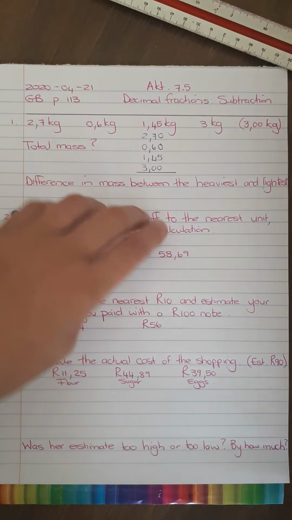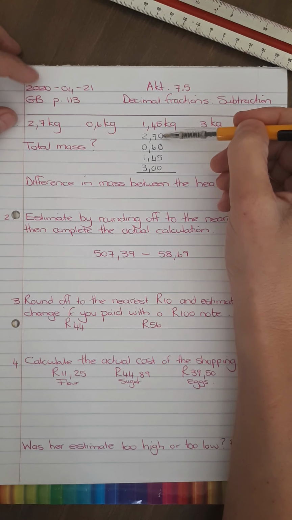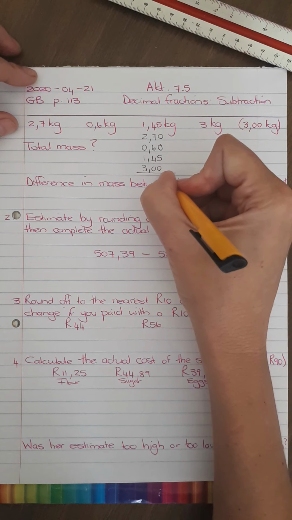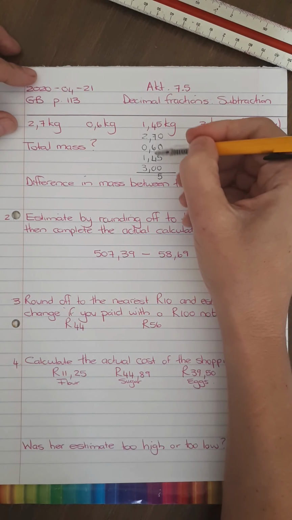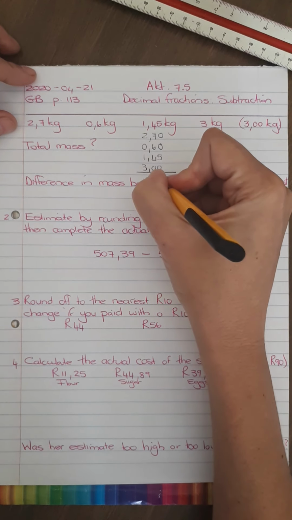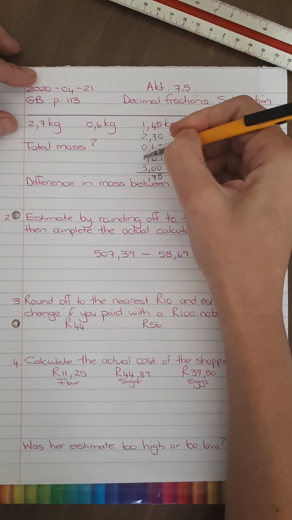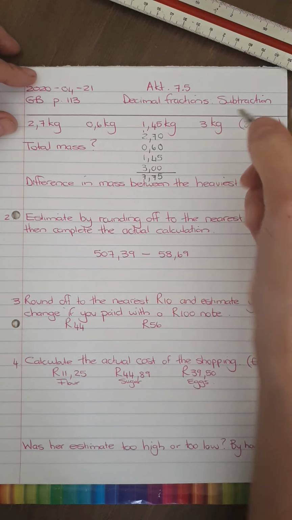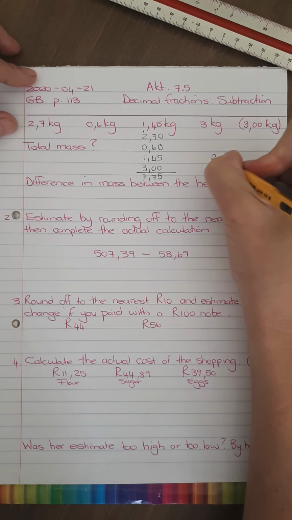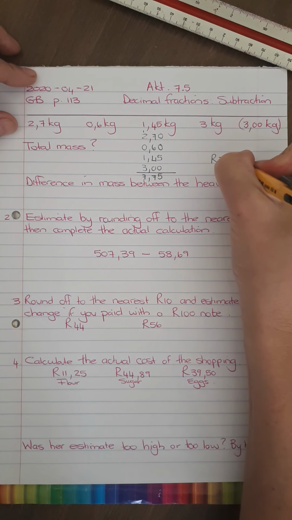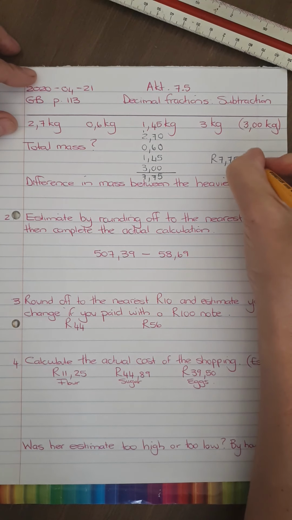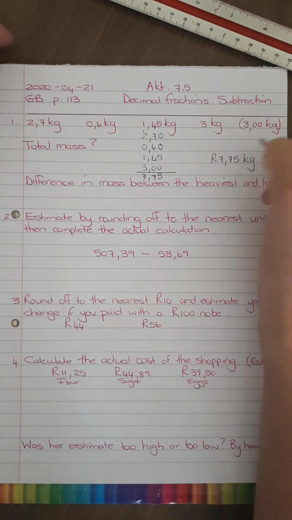Okay, we start with the hundredths. That's 5. 6 plus 4, 10, 17. 1, 3, 6, 7. My answer, 7,75. What? Kilograms. That part's very important.